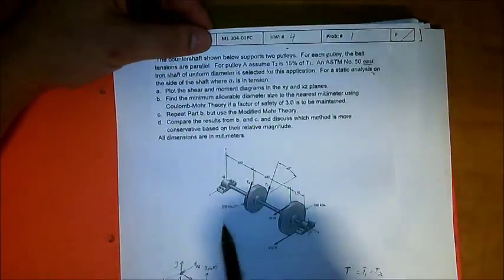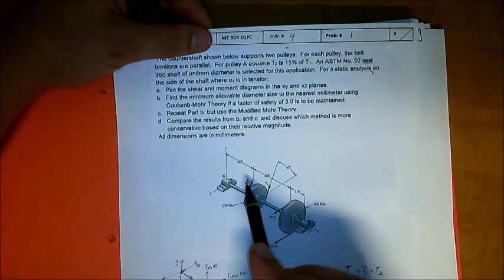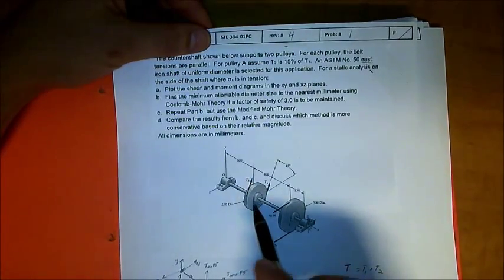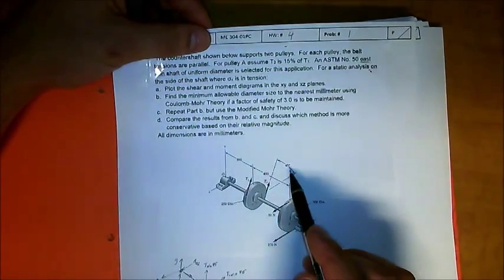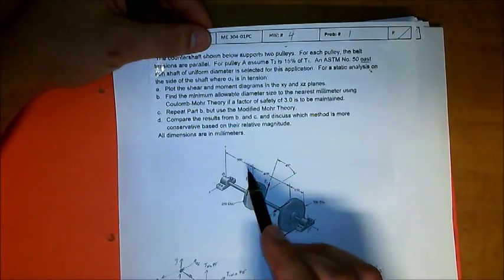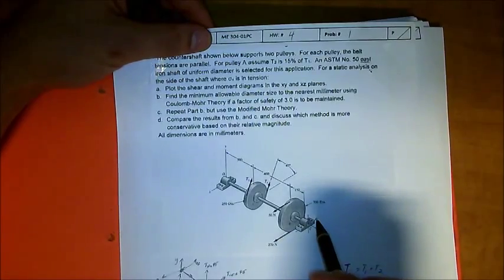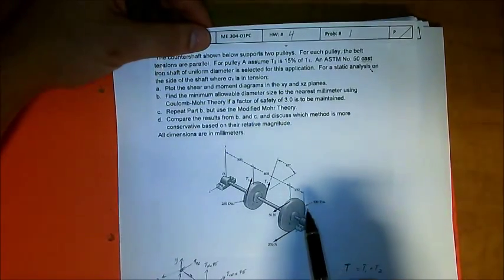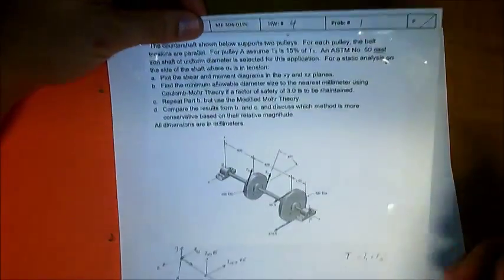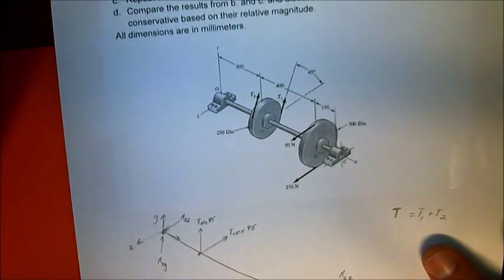Okay, so here's our design. We've got two pulleys. This one is off at a little bit of an angle, 45 degrees. Spacing is 300, 400, and then 150 right here. I'm reading these off because you might not be able to see it, so you can get the numbers from me.